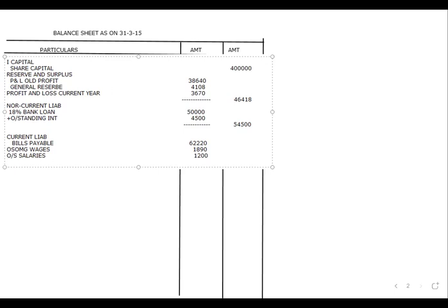After outstanding salaries, dividends. So this one I'll tell you calculations how I have taken it all. Dividend, he said how much percentage he is giving. They have decided to pay a dividend of 15%, he said. So on how much is the share capital? Share capital is 4 lakhs. So on 4 lakhs, 15% means I'm going to get 60,000.